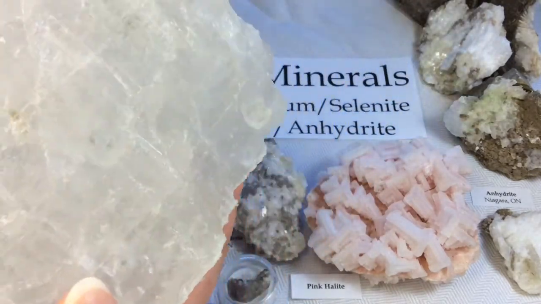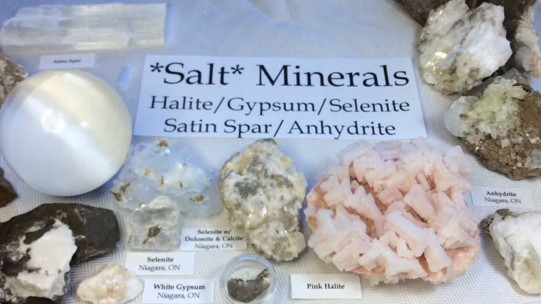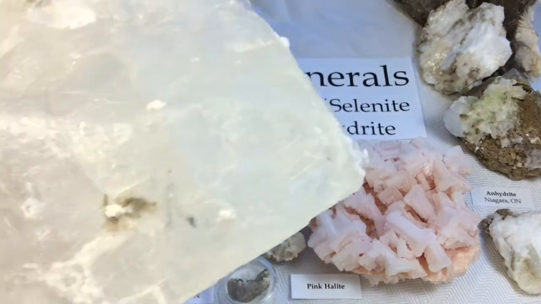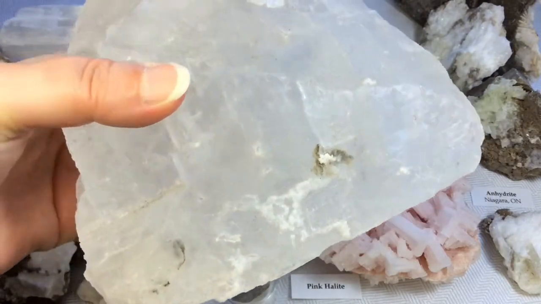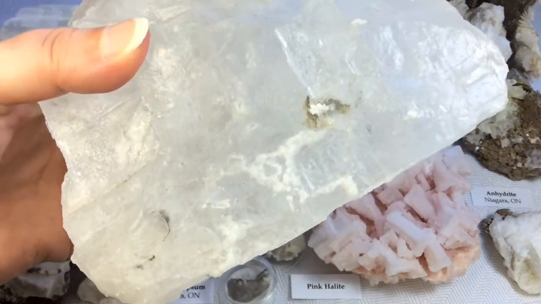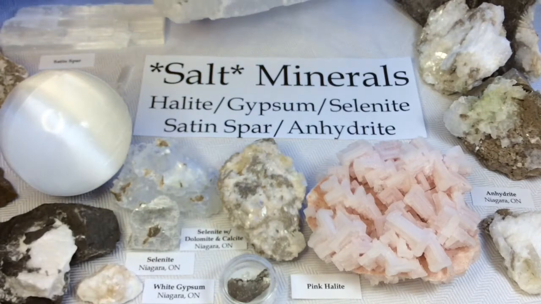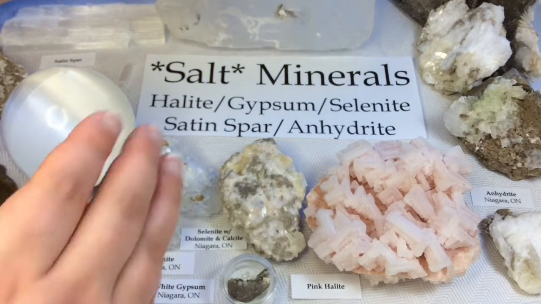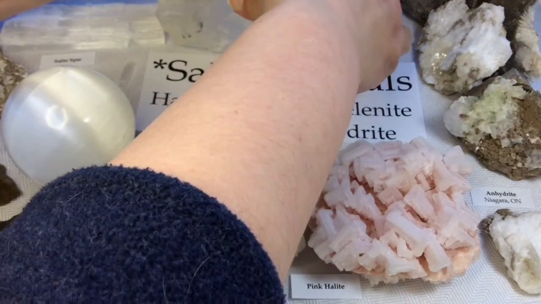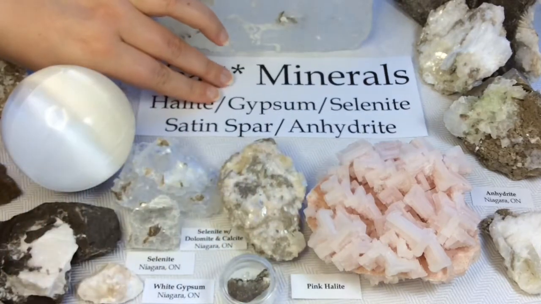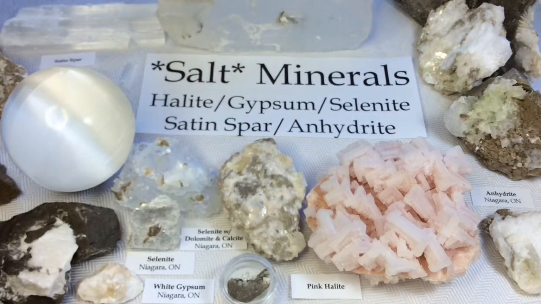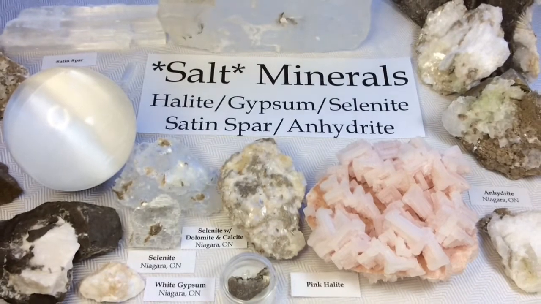It grows in that blocky formation. Pardon the knocking. I've hit my lamp. But yeah, what a beauty, and I didn't pay very much for it. So I'm quite pleased with it. It's a nice big clear halite specimen. Very pleased with that one.